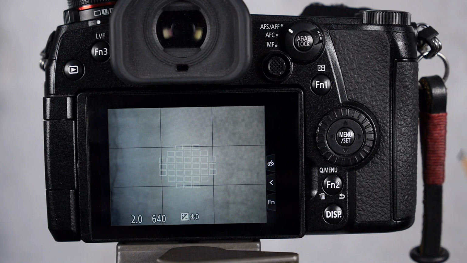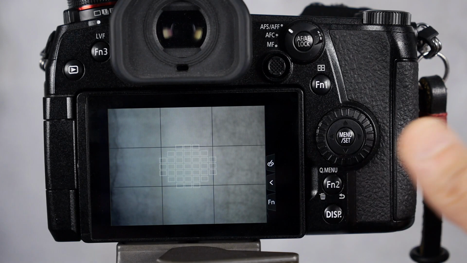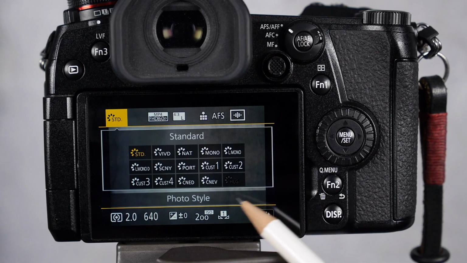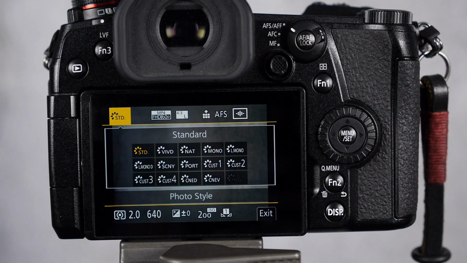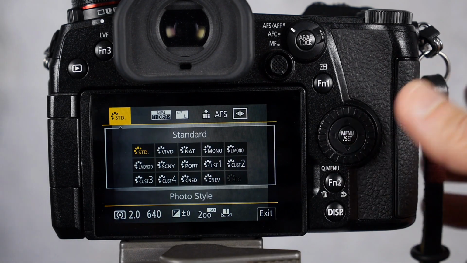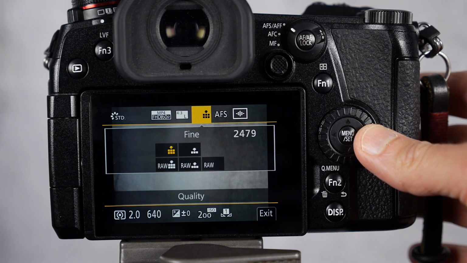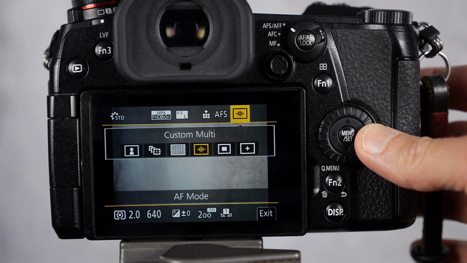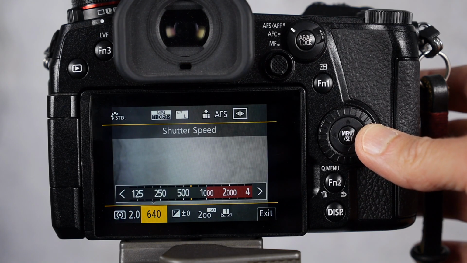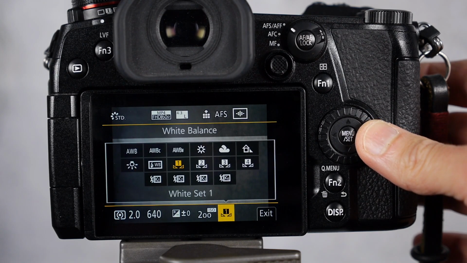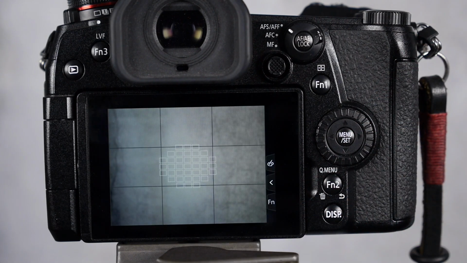Okay, we're looking at the back of the Lumix G9 and here is our quick menu button, FN2, and you can push that button and you can see that these are the menus currently set up in the quick menu. So the default quick menu has lots of things in it already, like photo style and video settings and picture settings and quality, focusing, metering, f-stops and shutter speeds, exposure compensation, ISO, and white balance. So let's go in and change it.